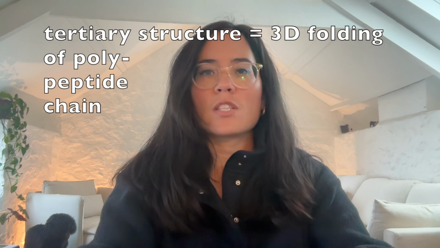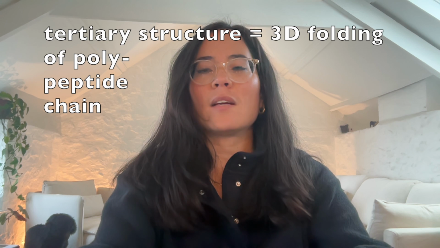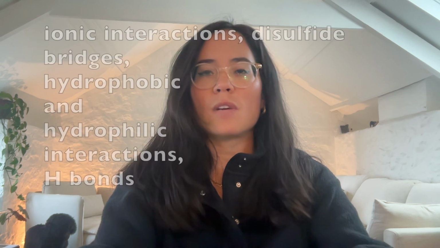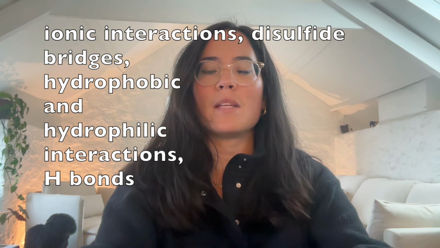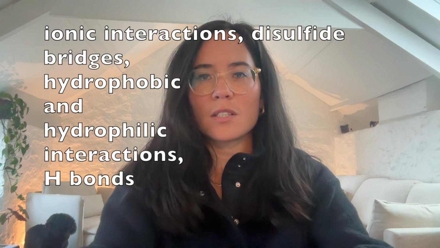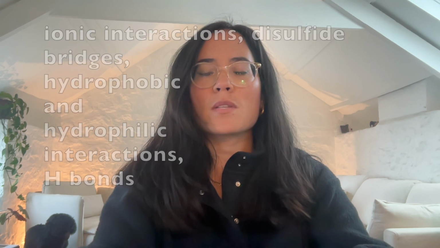The tertiary structure is the 3D folding of our polypeptide chain. This is held in position by ionic interactions, disulfide bridges, that means between two sulfur atoms, hydrophobic and hydrophilic interactions, and more hydrogen bonds. So clearly, the constituent elements of our R group on our amino acids are very heavily going to dictate the final shape of our protein because they'll dictate what type of interactions hold the polypeptide chains together.